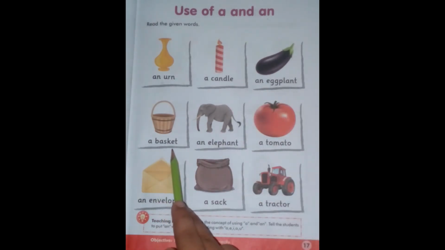A basket. Basket is a common noun. Its starting sound is b. So it is a consonant, and we put a before the basket. A basket.